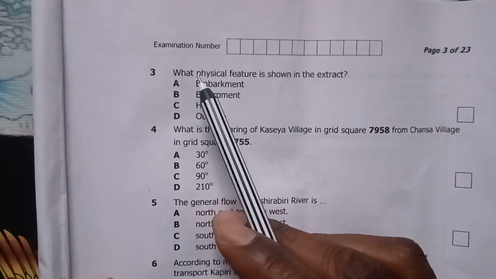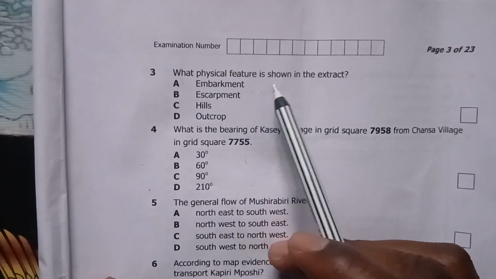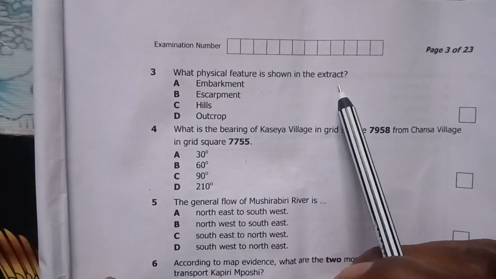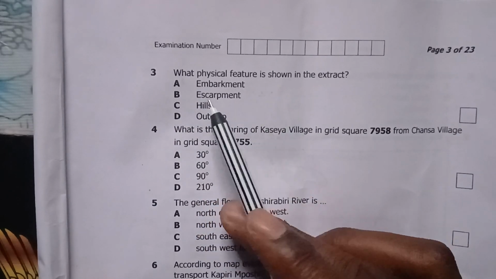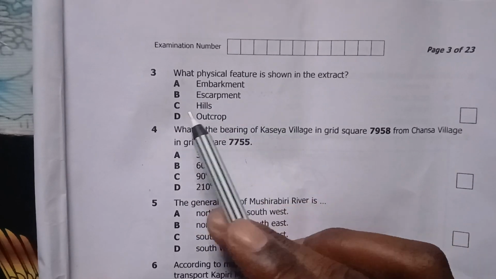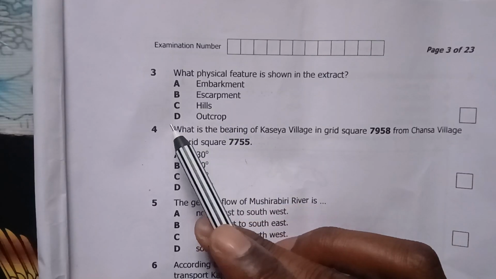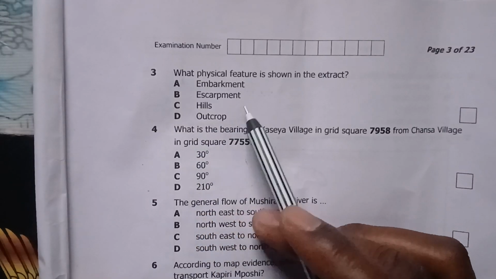It's saying, question 3 now. What physical feature is shown in the extract? A. Embankment. B. Escarpment. C. Hills. D. Outcrop.